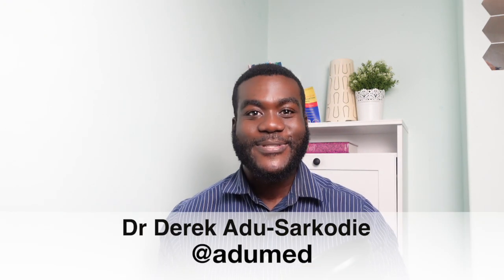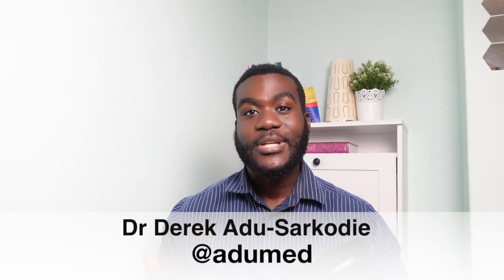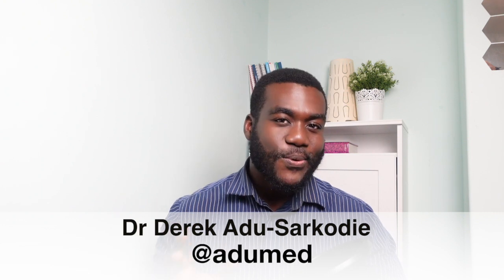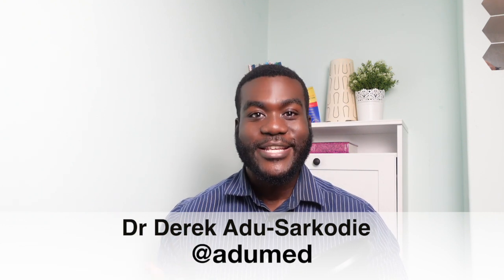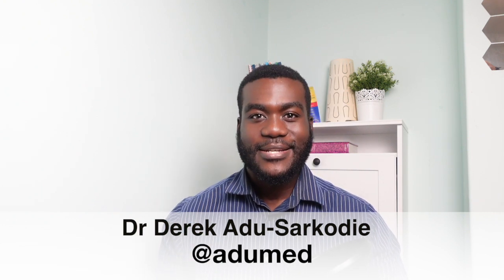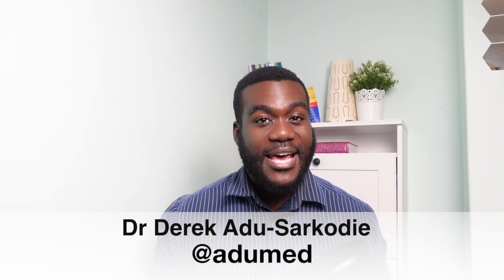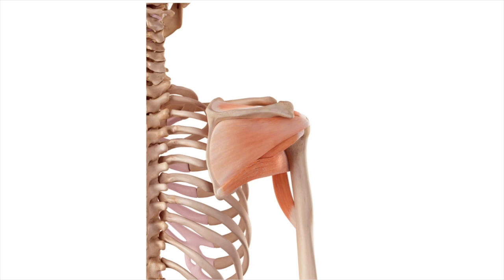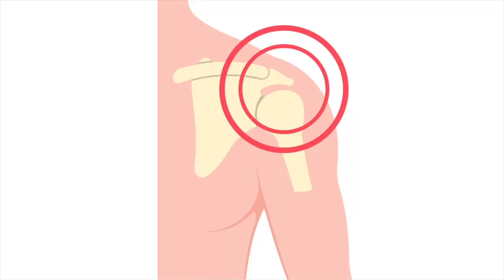Hi everyone, my name is Dr. Derek. I'm a clinical lead GP, and I'd like to talk to you about another shoulder condition known as rotator cuff disorders. Now, I'd like you to take a look at this image here. Our rotator cuff are a group of muscles that are located around the shoulder joint. And the main function of these muscles and tendons is to stabilize the shoulder joint and to connect the head of the upper arm to the shallow sockets of the shoulder.